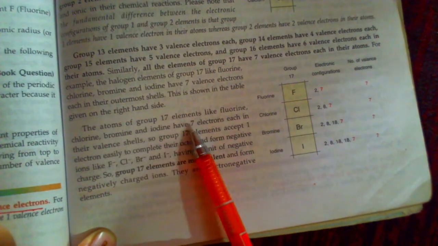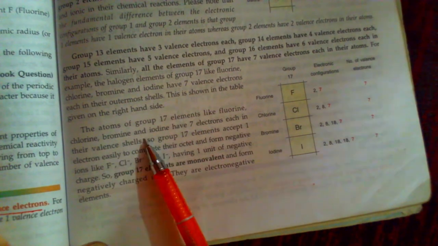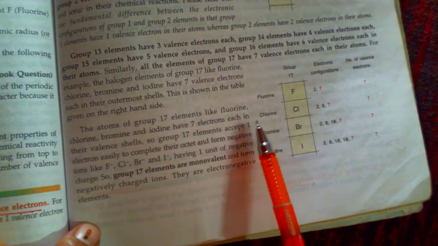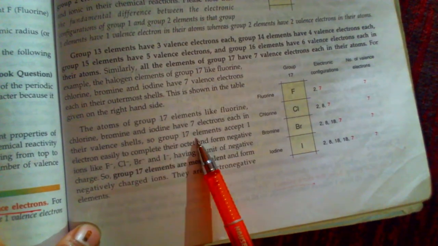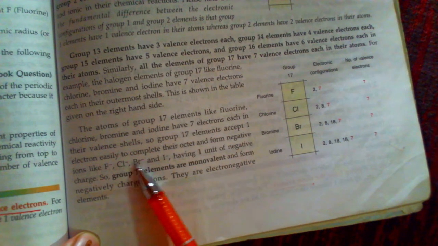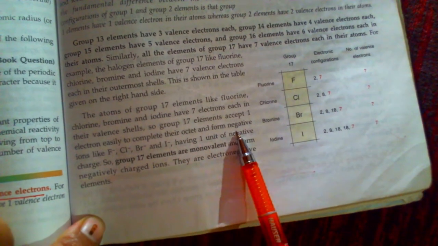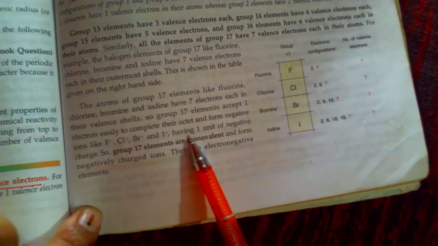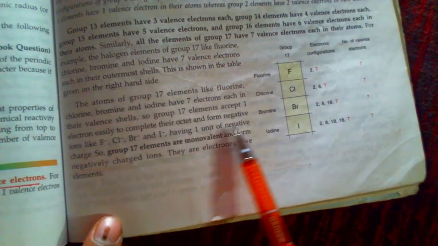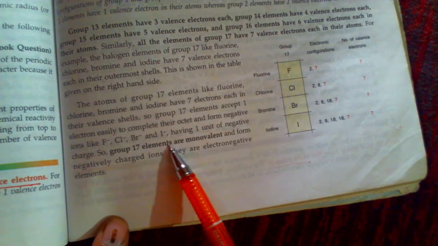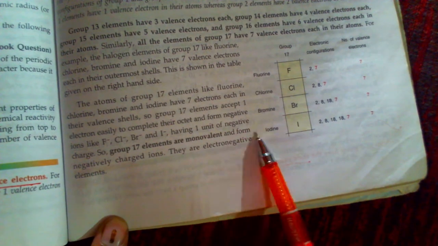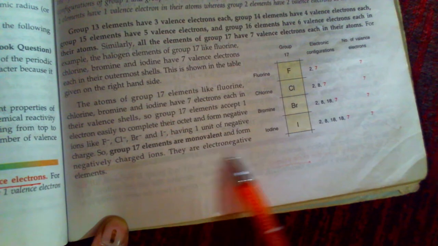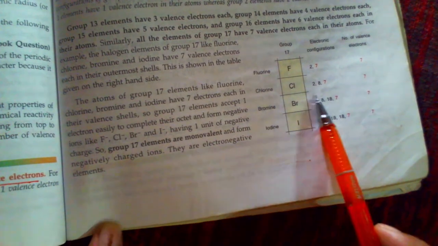The atoms of group 17 elements like fluorine, chlorine, bromine and iodine have 7 electrons each in their valence shell. So group 17 elements accept one electron easily to complete their octet and form negative ions like F-, Cl-, Br- and I-, having one unit of negative charge. So group 17 elements are monovalent and form negatively charged ions. They are electronegative elements.